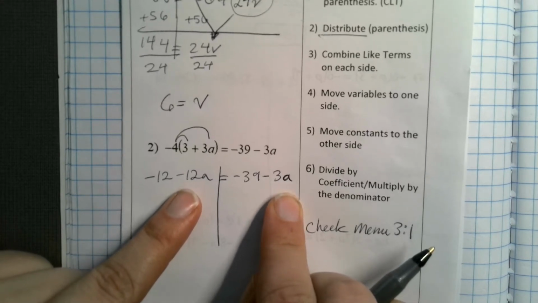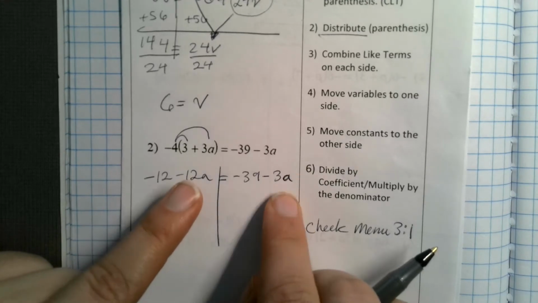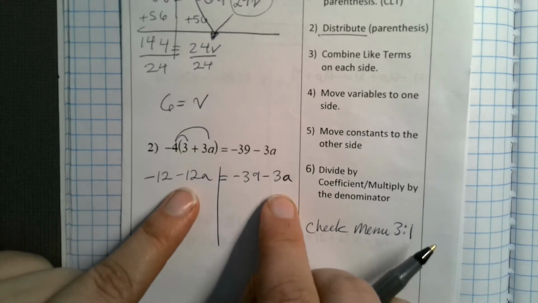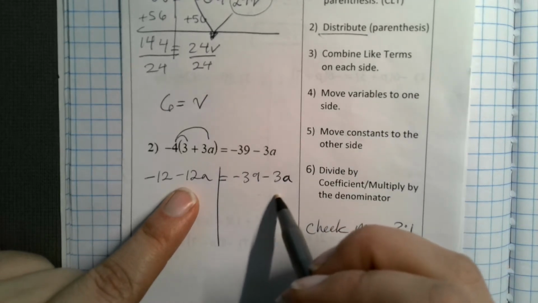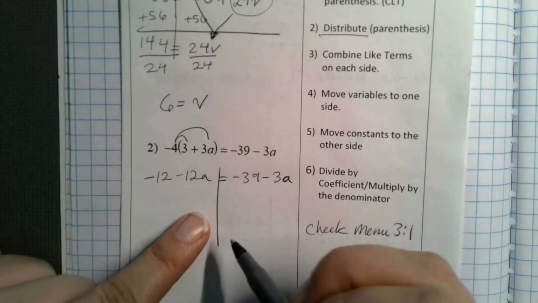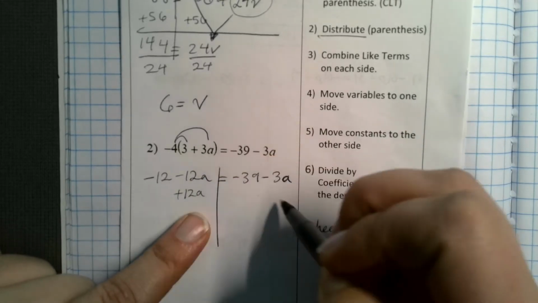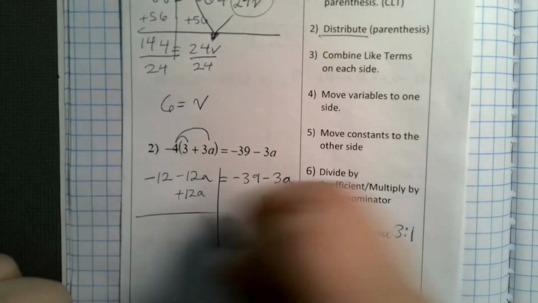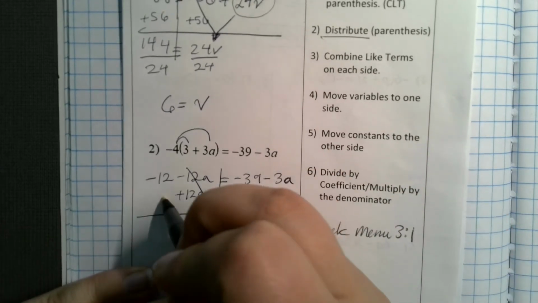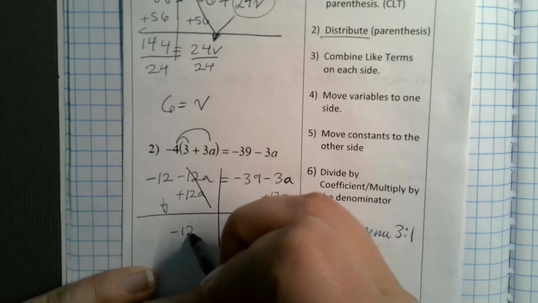I disagree. You're allowed to move either one of them, but I want to deal with positive numbers. Do you guys want to deal with negatives, or do you want to deal with positives? So do I want to say plus 3, or do I want to say plus 12? I want to do plus 12 so that when it combines with the negative, I'm left with a positive. We're just going to bring down that minus 12.